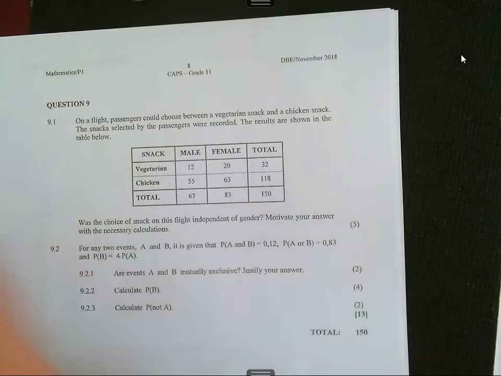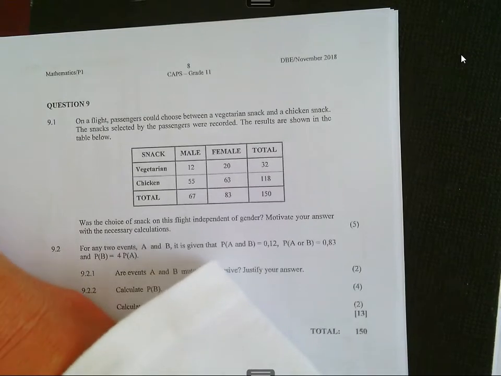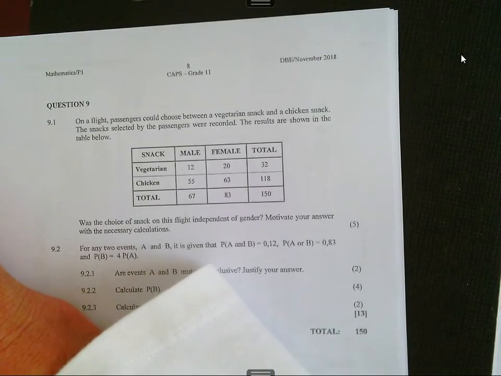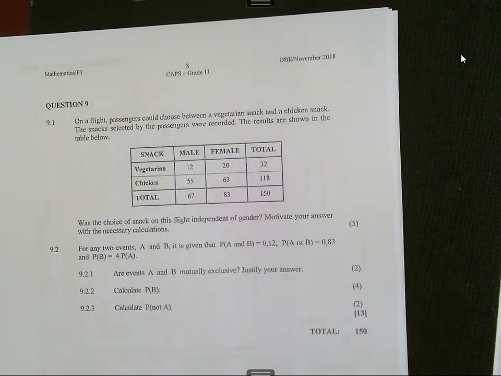Now, do you know what the formula is for dependent or independent? I want you to open your book there where we wrote down those equations. We've got the equation for dependent and independent. Can we use the dependence formula? What did we write there by the dependence formula? What does that mean? Why did we write tree diagram?